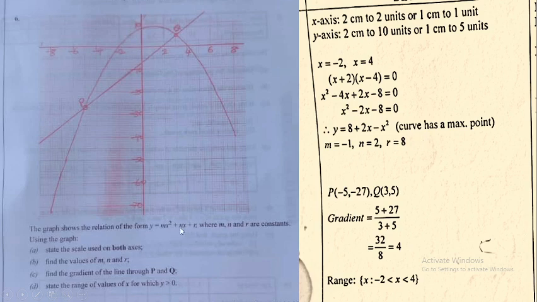The coefficient of s here is n, and here it is 2, so n is 2. The coefficient of s squared here is m, and there it is minus 1, so m is minus 1. So those are the values of m, n, and r.